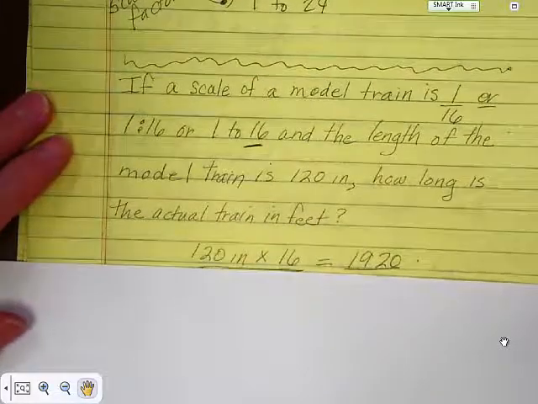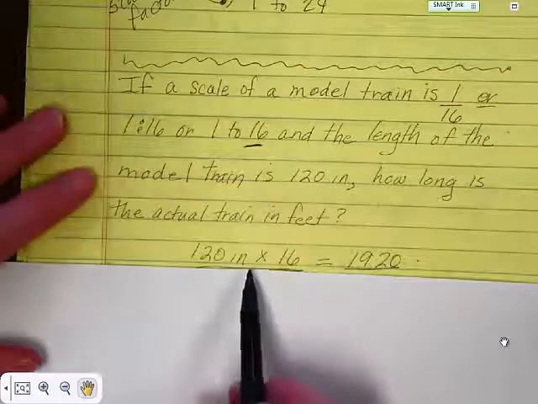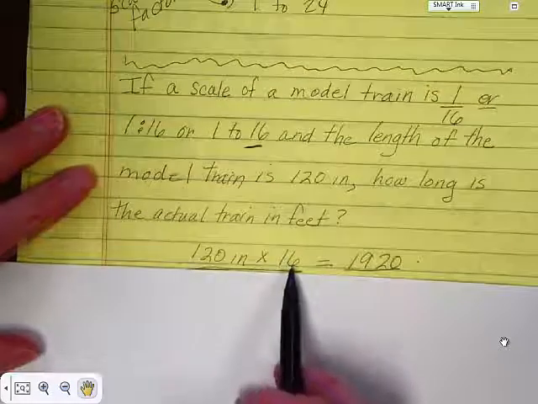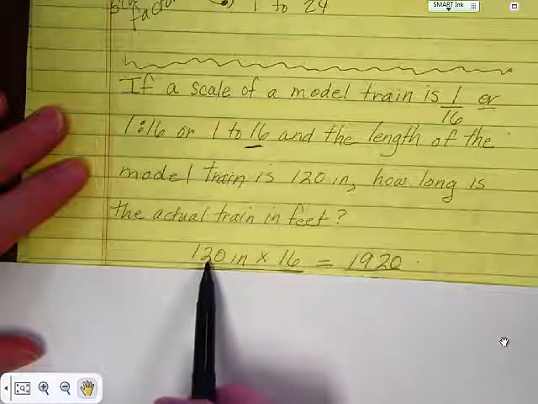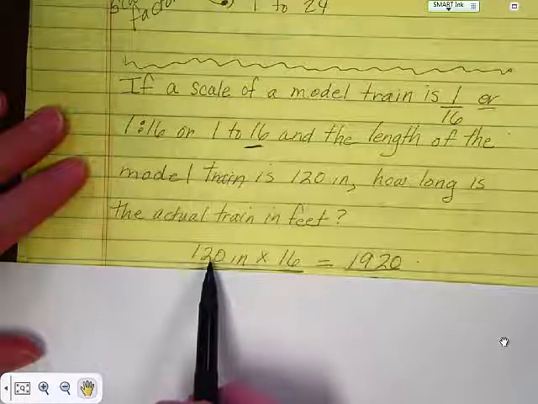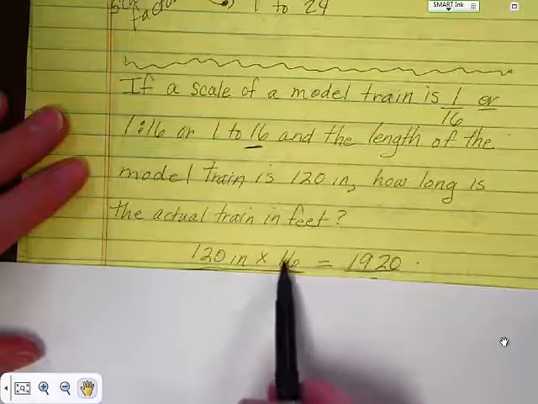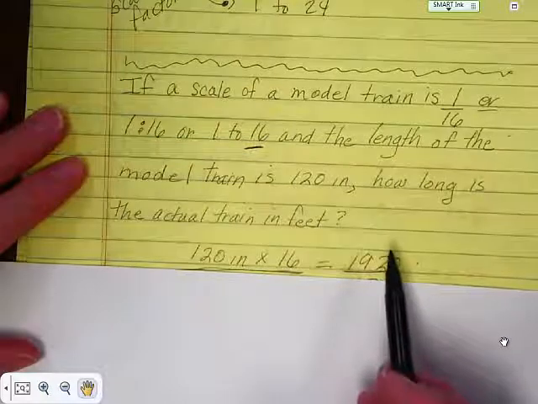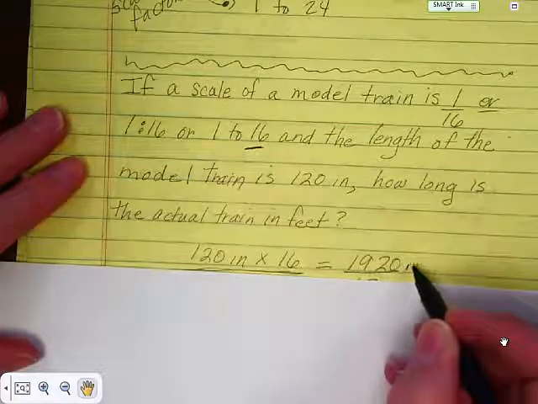So you would set it up like this: 120 inches times the 16, because 120 inches is the model, 16 is the scale factor, so it's going to be 16 times larger. That's 1920 inches. This is inches.